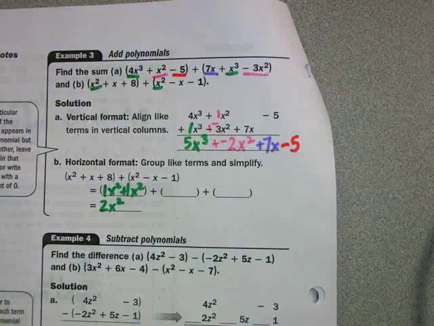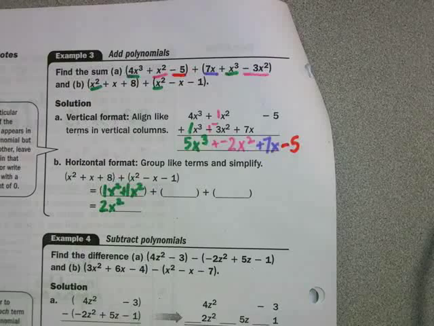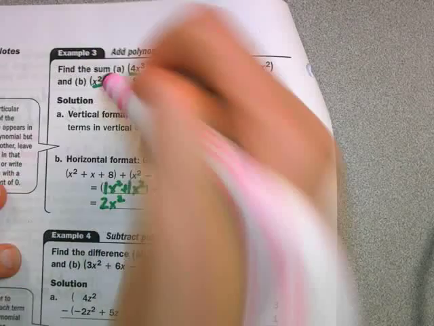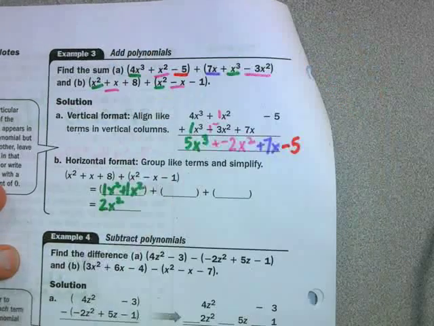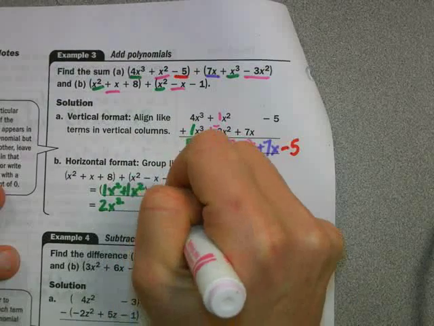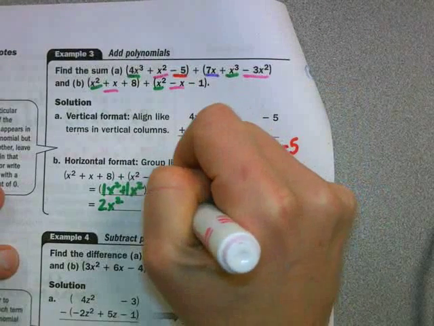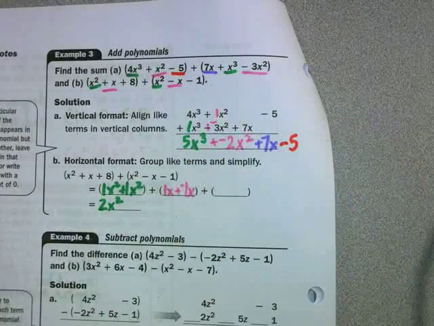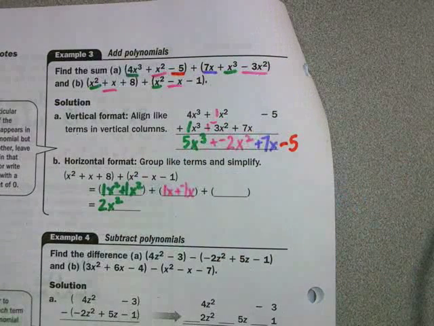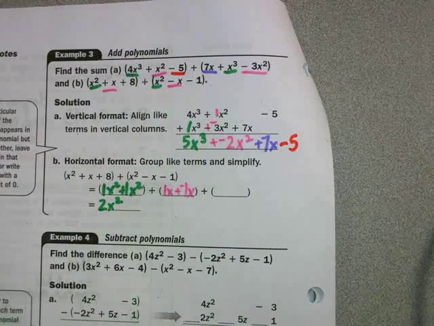Then I have a degree of 1. I have a plus x and a minus x. So that is a 1x plus a negative 1x, or you could write minus x. Plus negative 1x is what I'll write. What happens to those two? They become 0x. So would you write 0x, or do you need to just write 0?